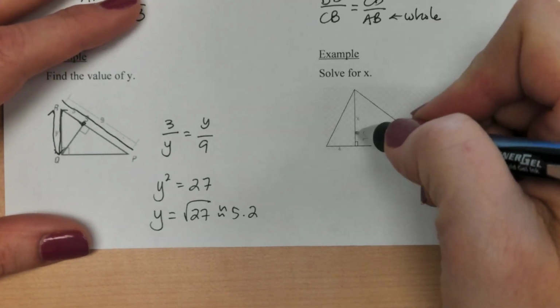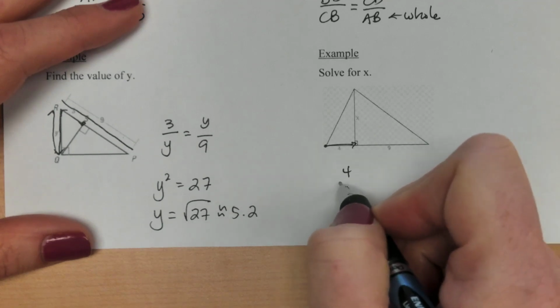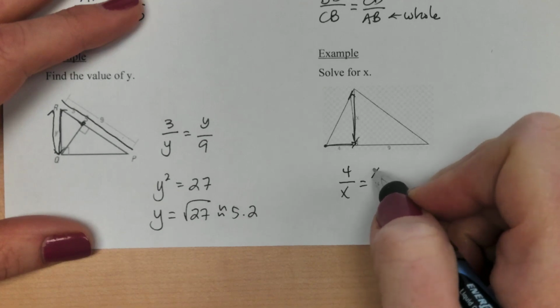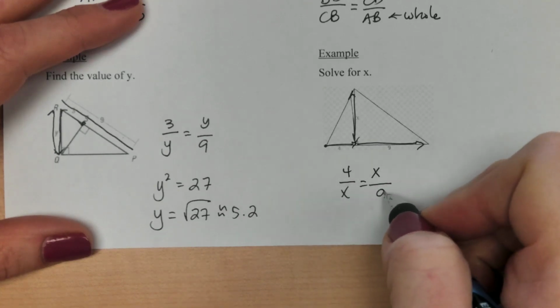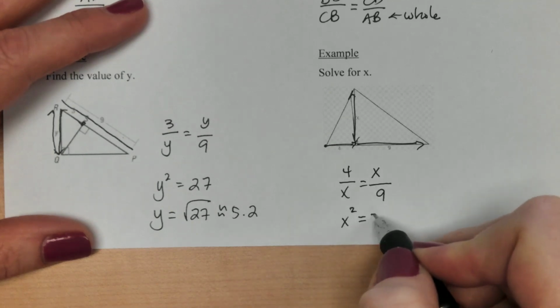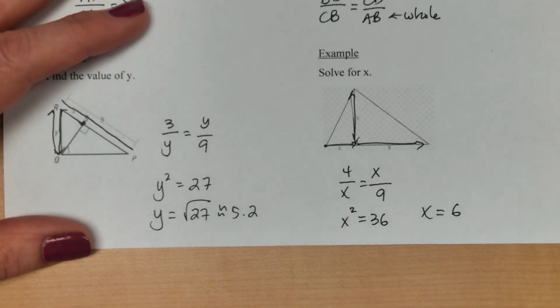Next up, this one does have the altitude. I have the line in the middle, and there's an X there. So I'm going to start at the outside edge, 4. Up the middle, that's X. Back down the middle, another X. And then out to the side, a 9. So X times X is X squared, and 9 times 4 is 36. And if you square root both sides, you're going to get X is 6.